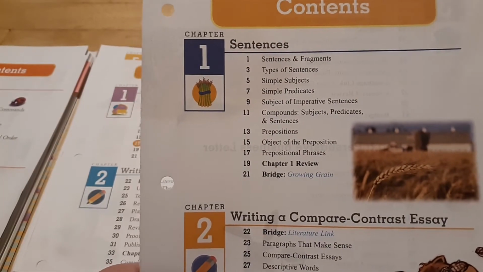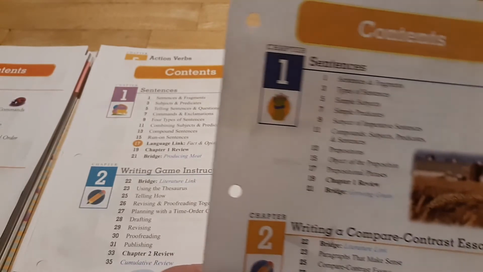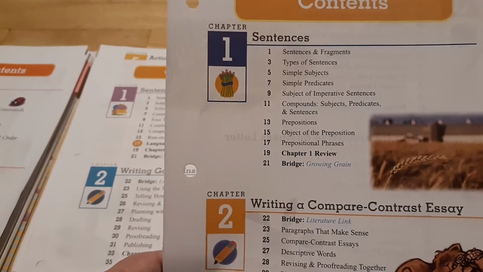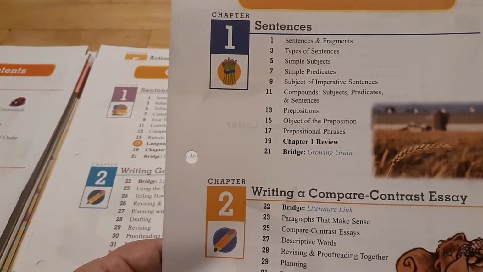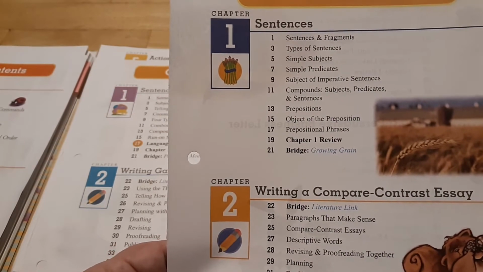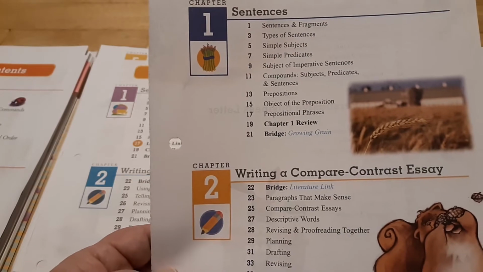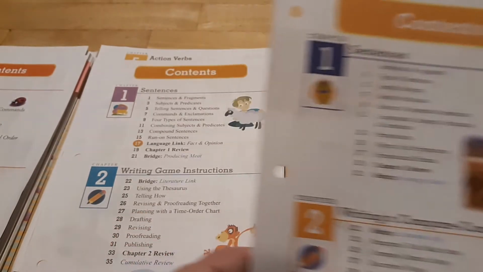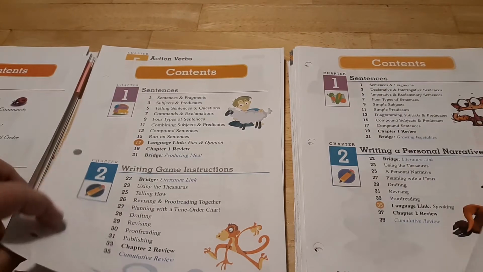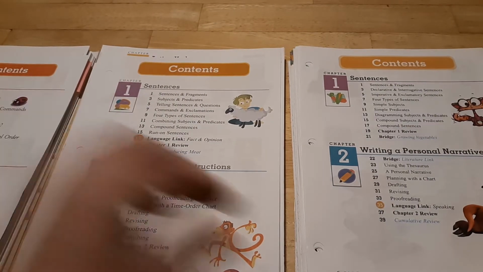We still have sentences and fragments, just like all the other grade levels. The types of sentences using the advanced language, or the advanced titles. Simple subjects and predicates. Compound subjects and predicates, just like in grade 4.